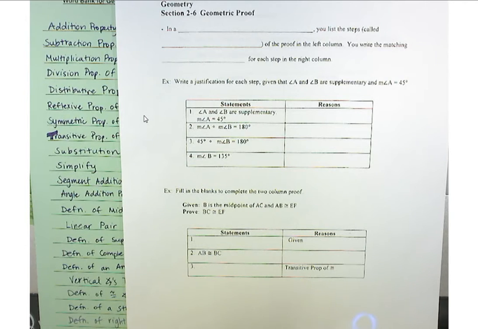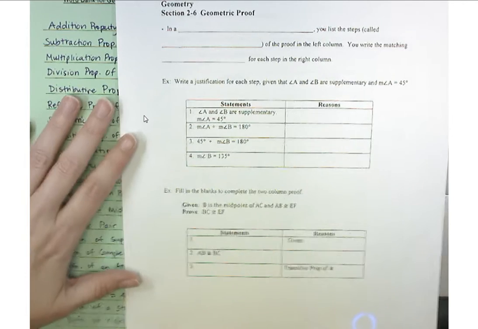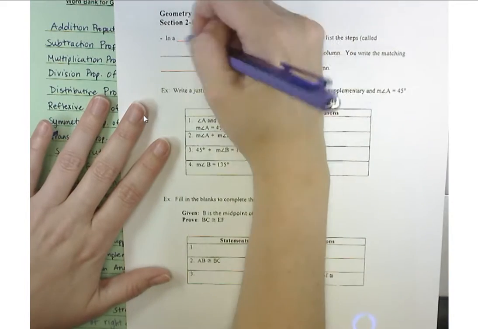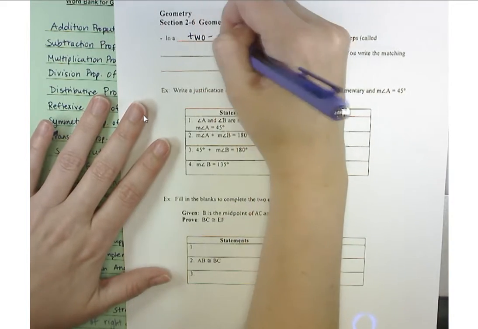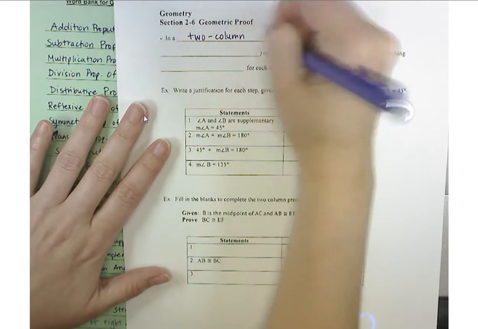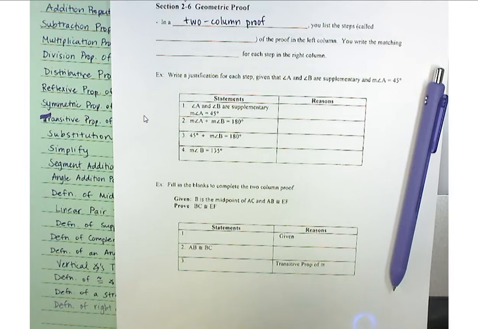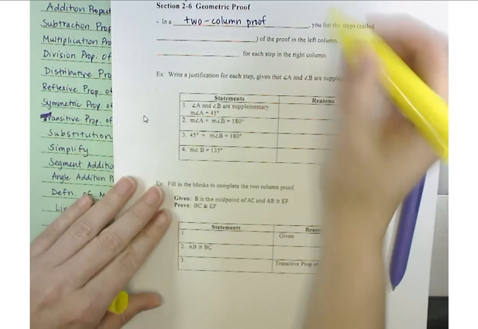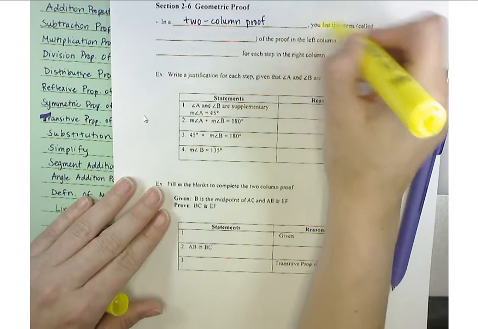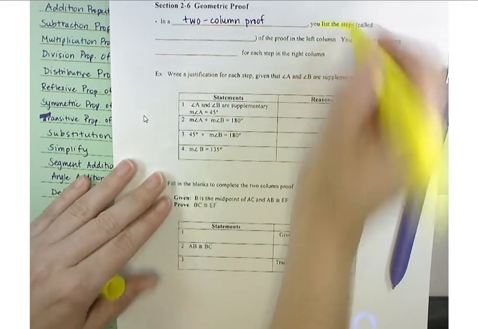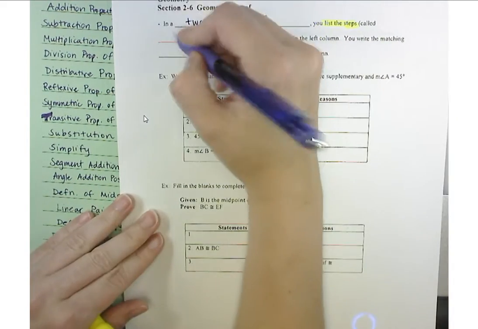So what we're going to start today are 2-column proofs, which are nice and organized. So in a 2-column proof, you're going to list the steps. And when you list the steps, that's going to be in a column that is called statements.